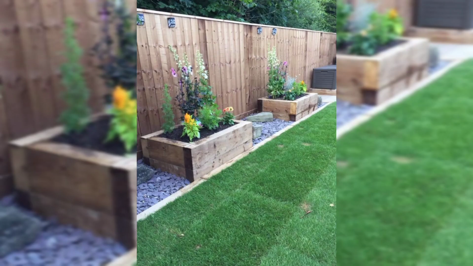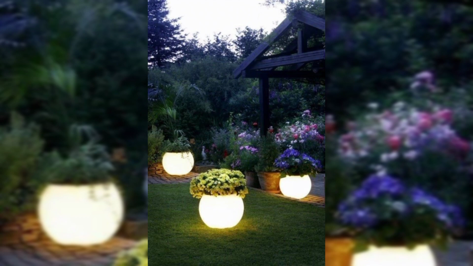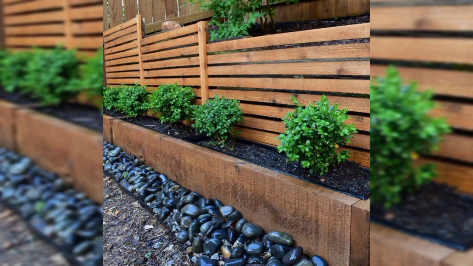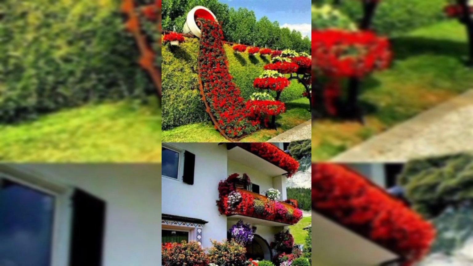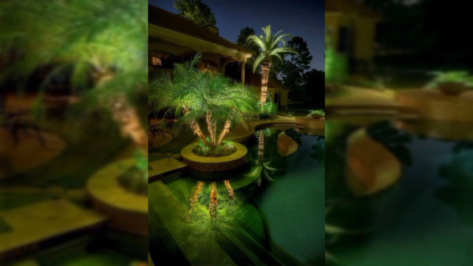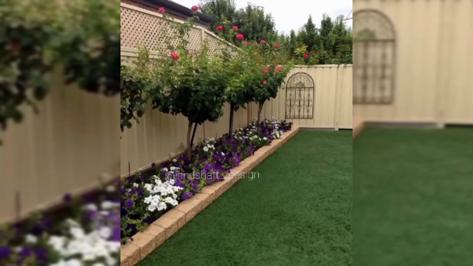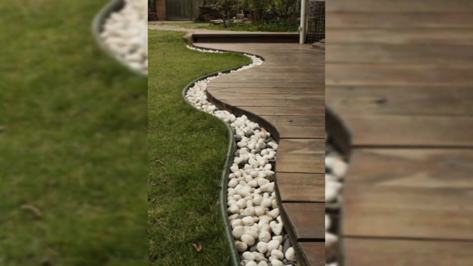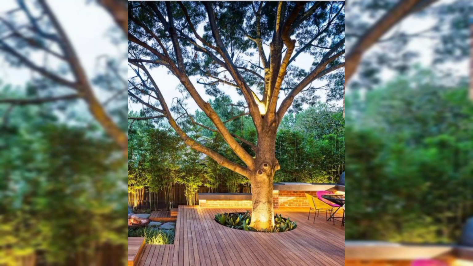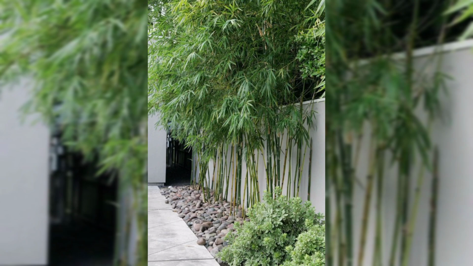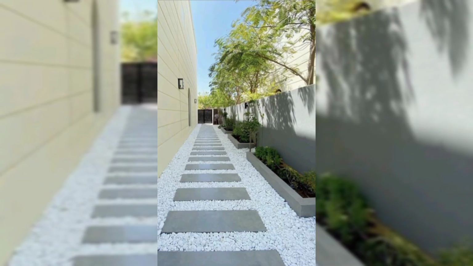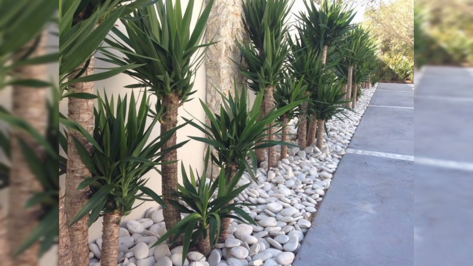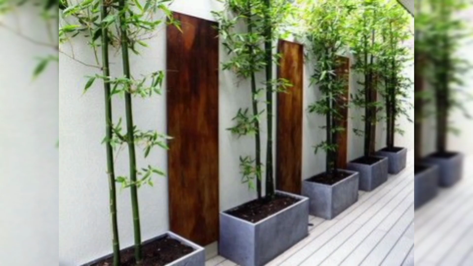Use raised garden beds with built-in seating for a functional and attractive space. Incorporate edible flowers such as pansies and nasturtiums into your garden for a colorful and flavorful touch. Use reduced and recycled materials to create garden art and decor, such as old bottles or metal scraps.